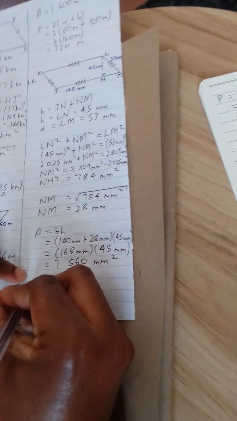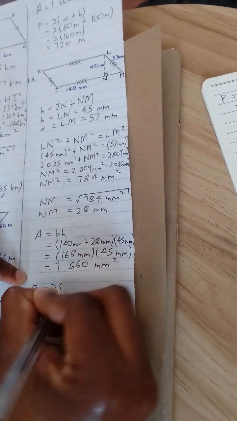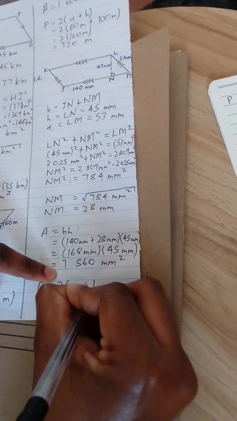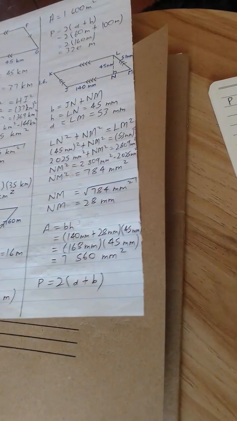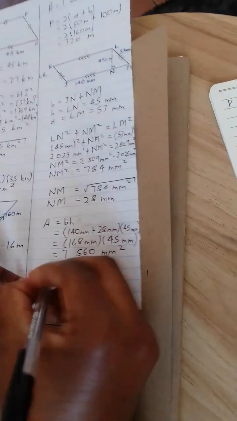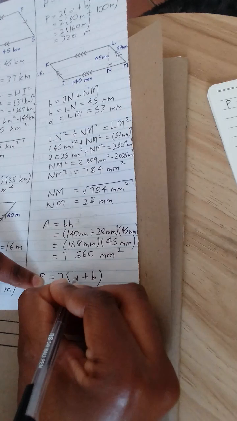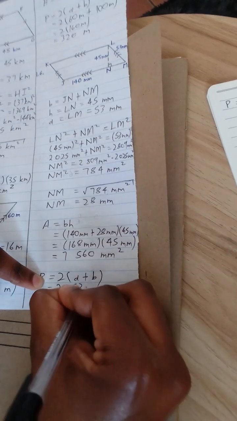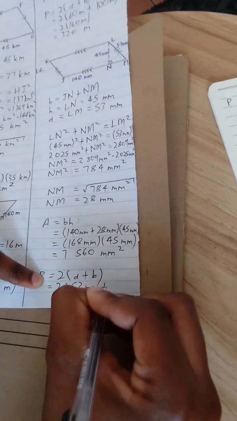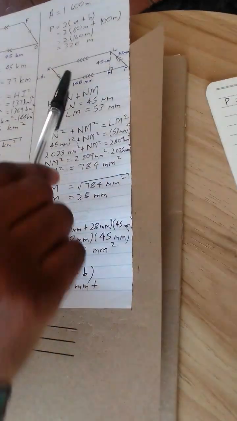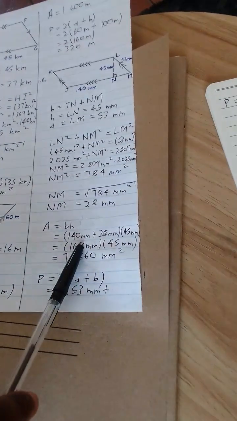So the perimeter is 2 open bracket A plus B, right? A, which is the other side, is 53. B is the base, 140 plus 28, 168.